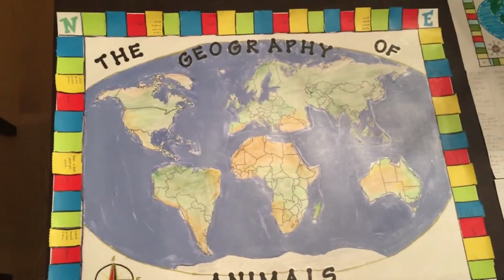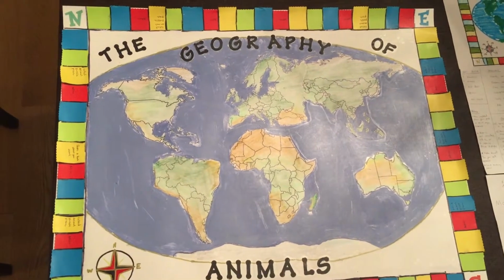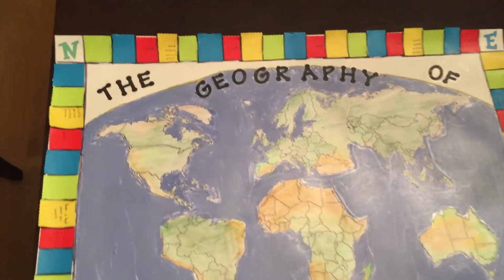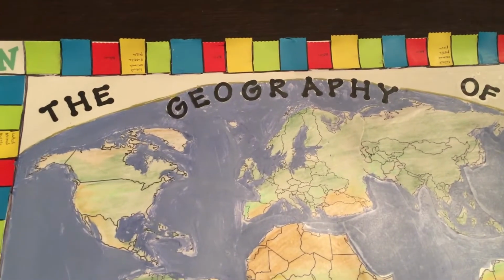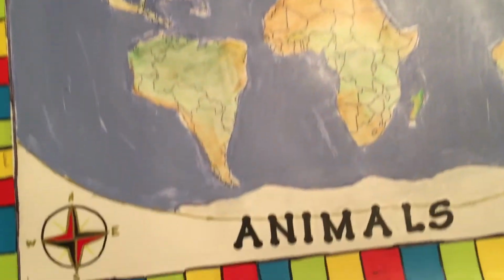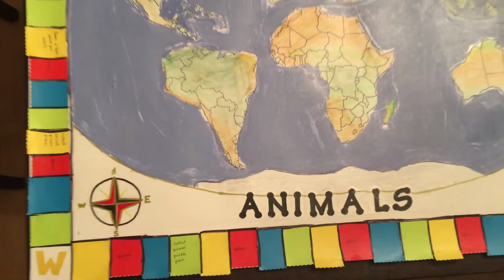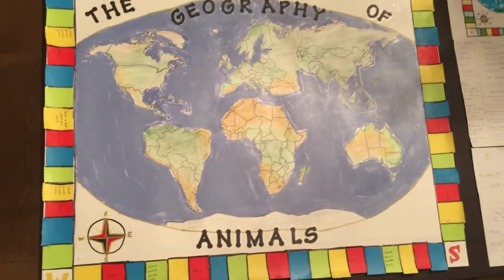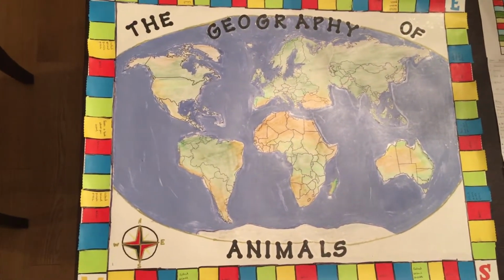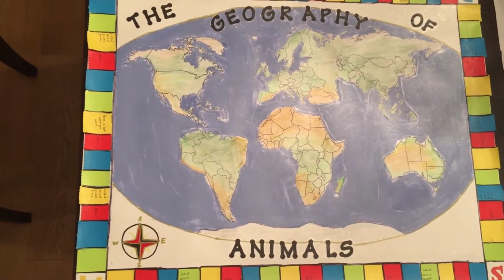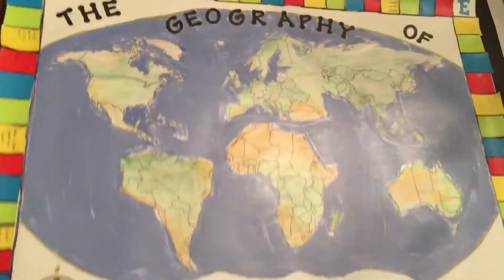Before you begin any project, you have to first come up with a theme. Creating a theme is the first step of brainstorming. If you're not sure what kind of board game you want to create, make a list of all your possible options and choose your favorite. For example, I love animals, but I also really like geography, so I chose the geography of animals. Once you have your theme, you can start the drafting stage.